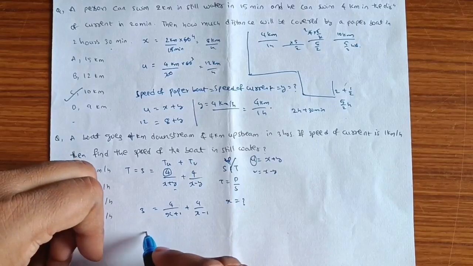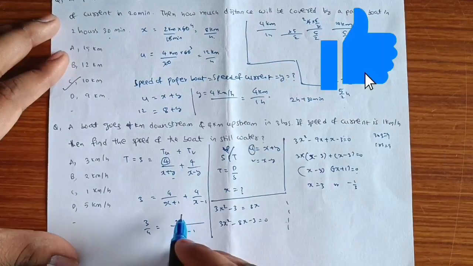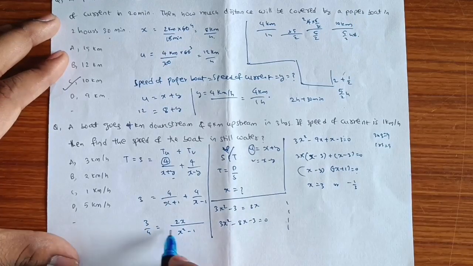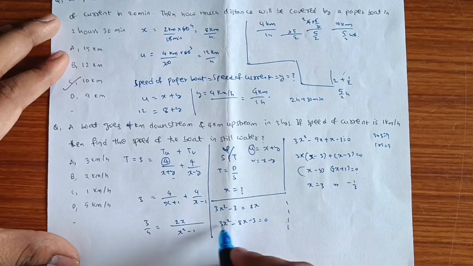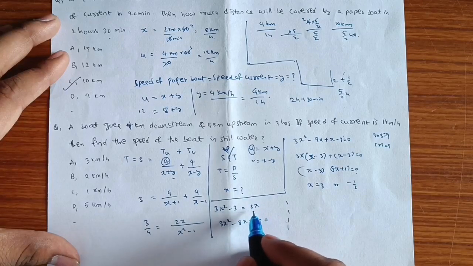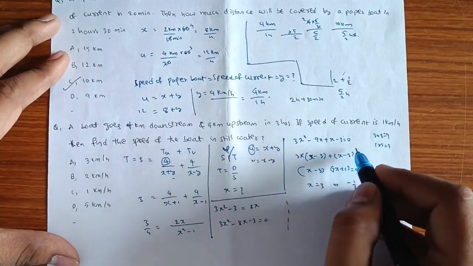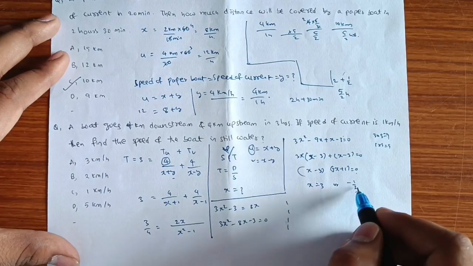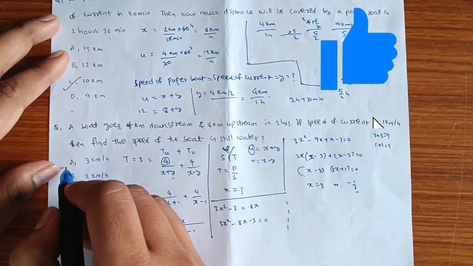If we simplify this, we get a quadratic equation. Multiplying through, we get 3x squared minus 3 equals 8x. Taking 8x to this side, 3x squared minus 8x minus 3 equals 0. Simplifying, the roots are x equals 3 or x equals minus 1 by 3. Take whichever one is in the options; here we have 3.